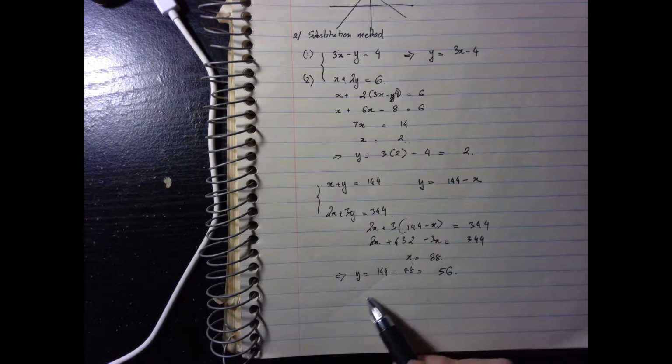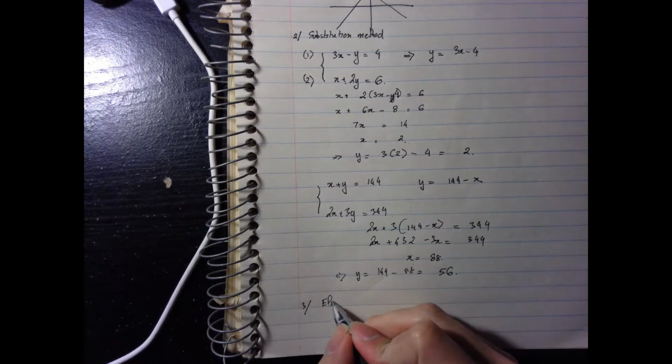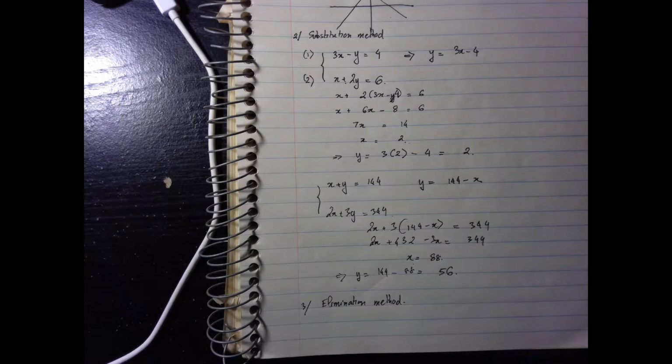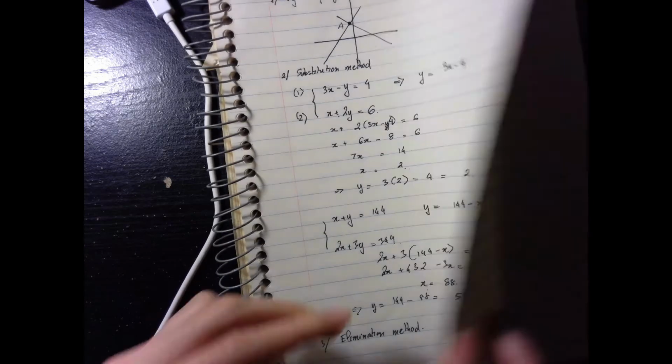The third method is also an algebraic method, and I call it elimination method. In this method, we want to eliminate x or y depending on the system. Sometimes we eliminate the x, sometimes we eliminate the y. It depends on the system. If the system is easy for you to eliminate x, you go ahead and eliminate the x. So after you eliminate the x, your system becomes only one basic linear equation with one variable, and you can solve for that. Let's go to the example.